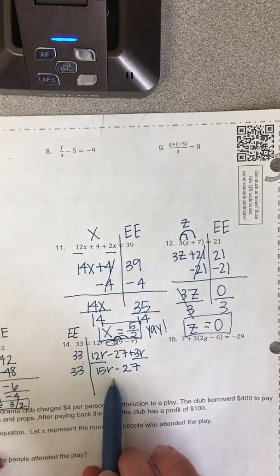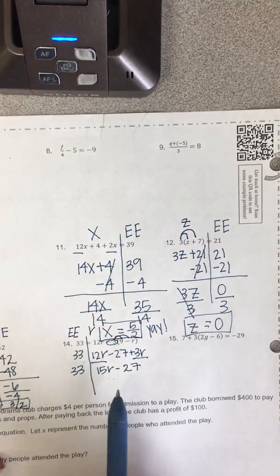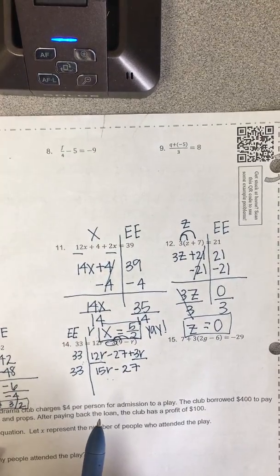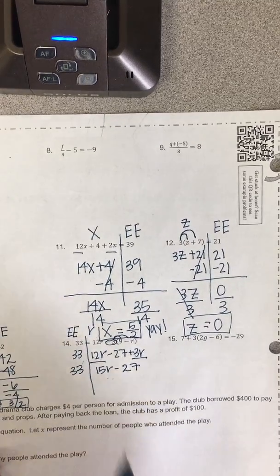Everything else, and then this is my variable side. In this case, it's R. So the only thing left should be R on this side. Now we get to the fun part. I was too excited. I want to skip ahead.